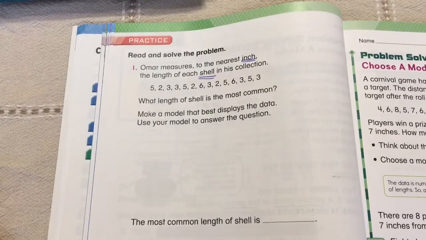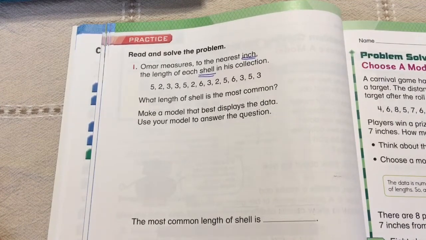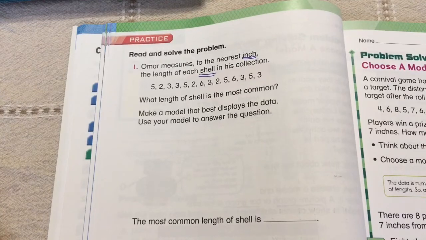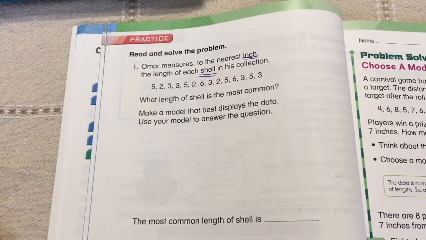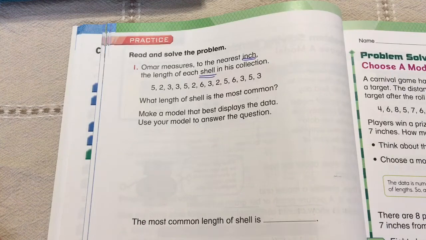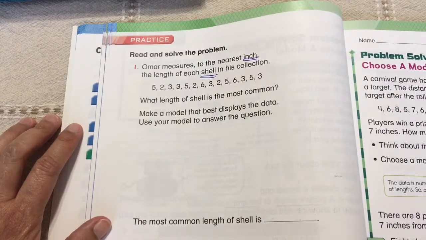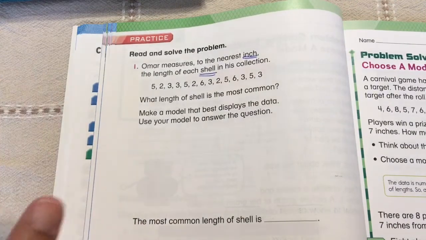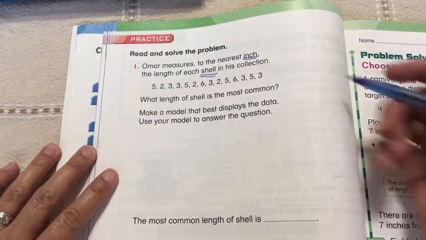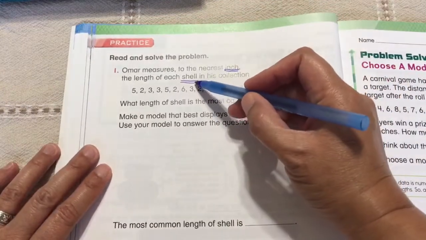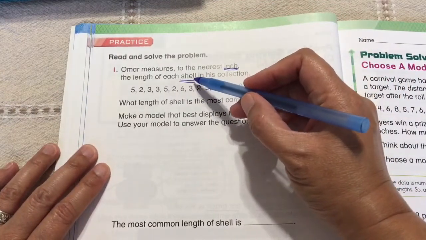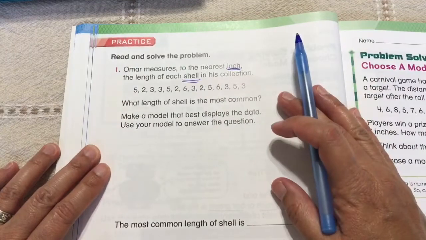Uh-oh, class, I see a hitch. I know we voted on which model graph we like the best, but guess what? That is not going to work for problem number 1. And the reason why is, are we talking about a lot of different categories, or are we talking about one single type? Uh-oh. We're just talking about shells, one single type, shells.